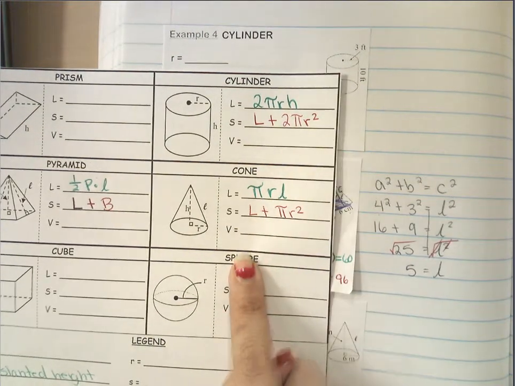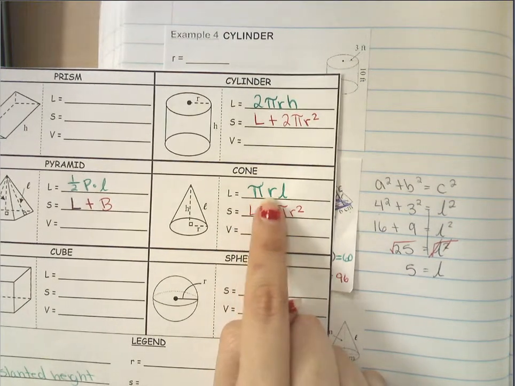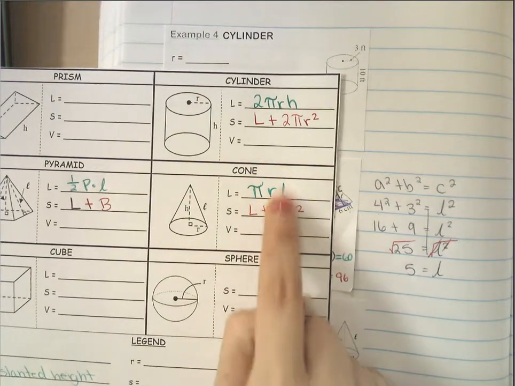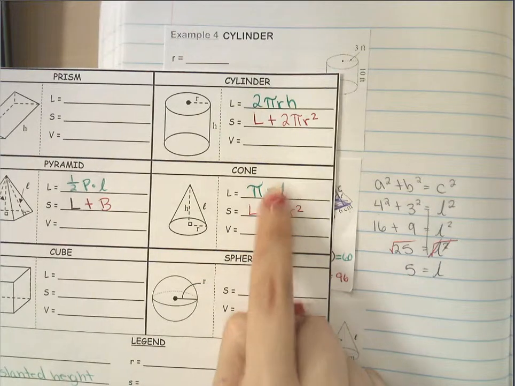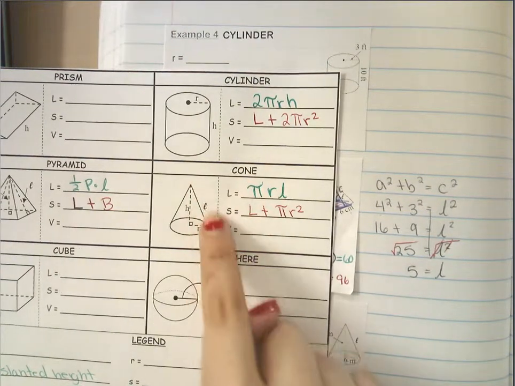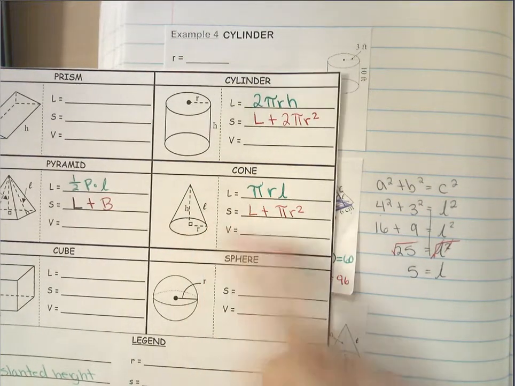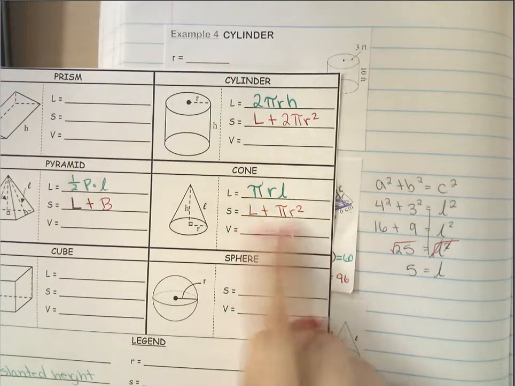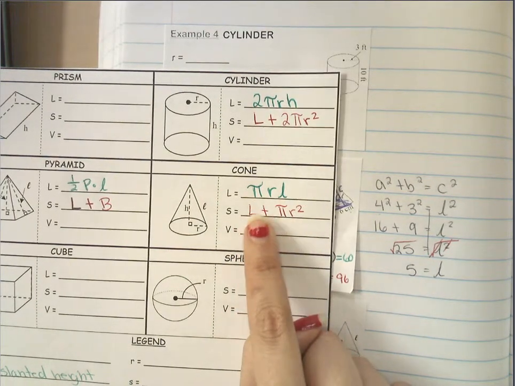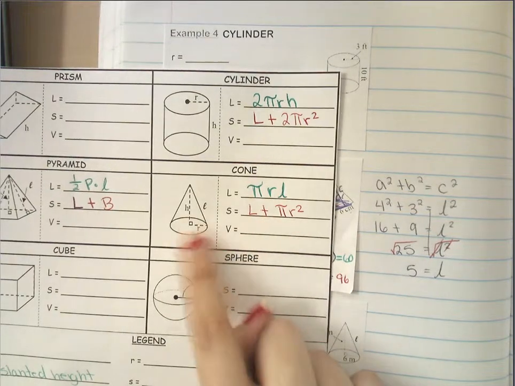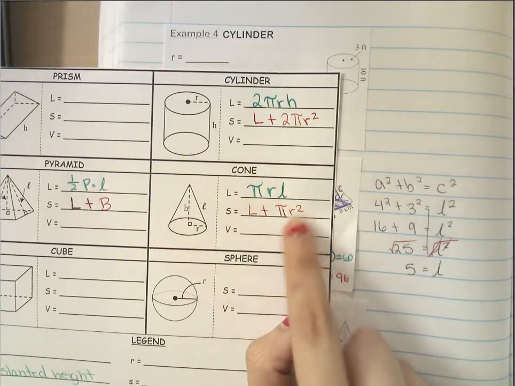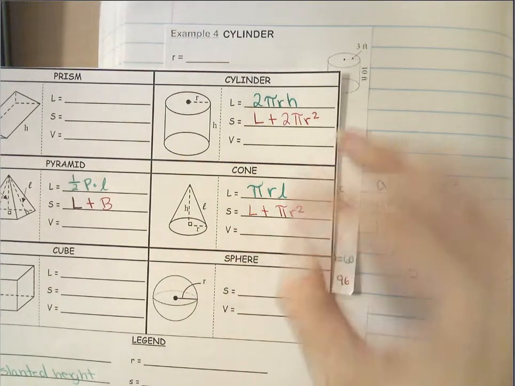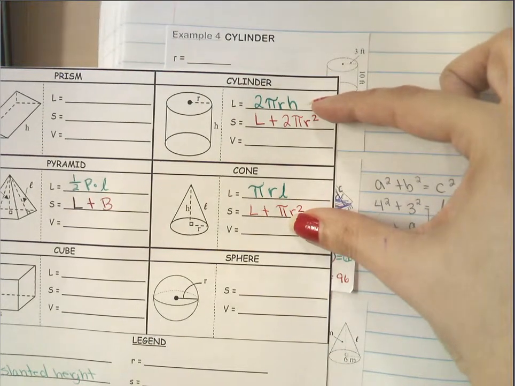Okay, so for cones, your formula is pi r L, and you remember we just did pyramids. If you remember, L is slanted height, so it's the side of the cone. And then for your total surface area, it's L plus the area of the base, which for a circle is pi r squared. So now we're working with these formulas for our second assignment.